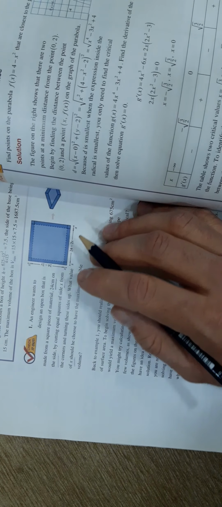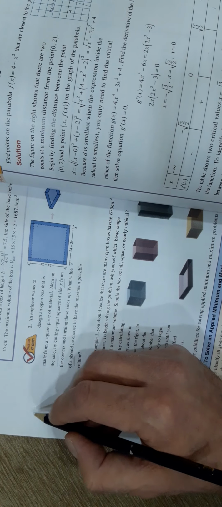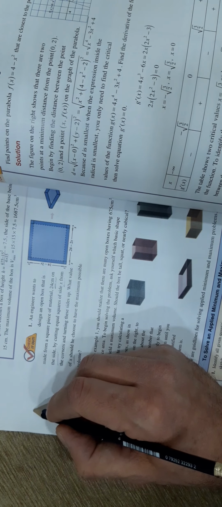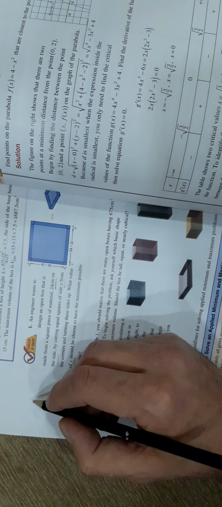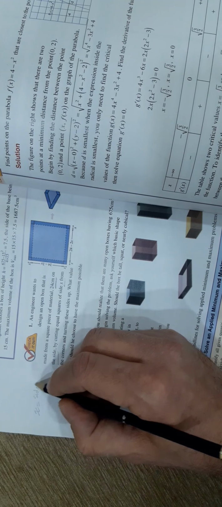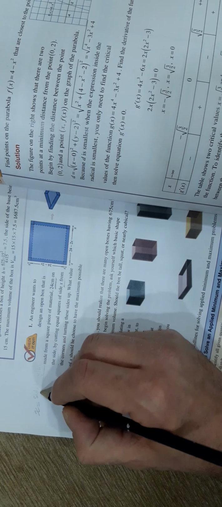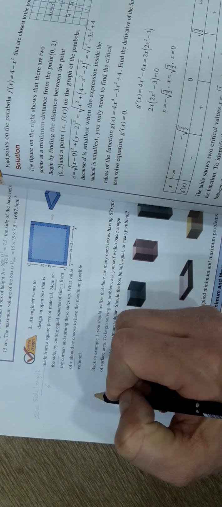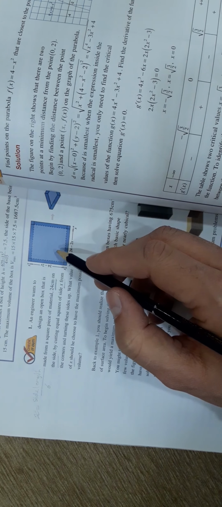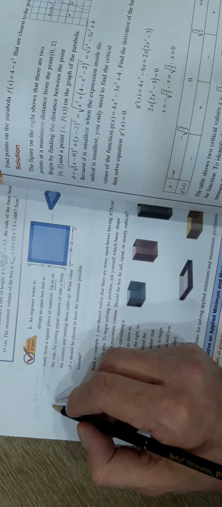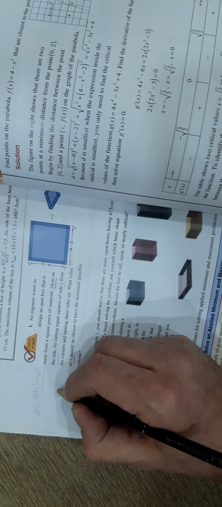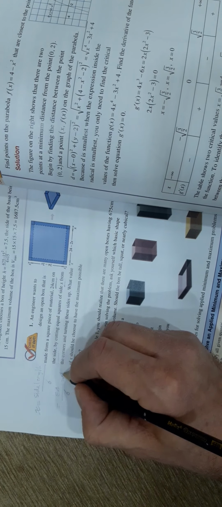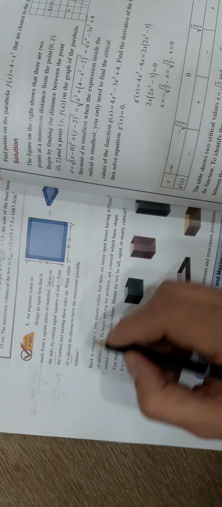For this kind of example there is a fast way to find x: x equals side length divided by the number of rectangles. The box has 6 rectangles, so 24 divided by 6 is equal to 4. So you can find x by this fast way.